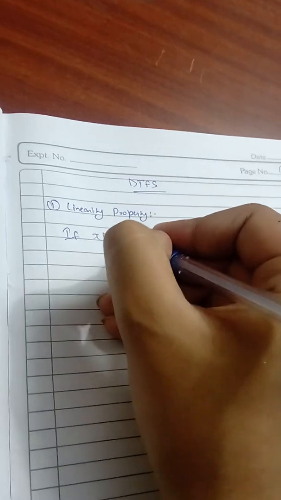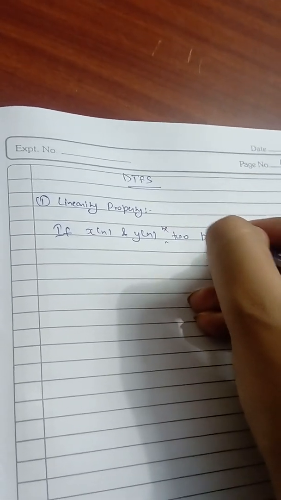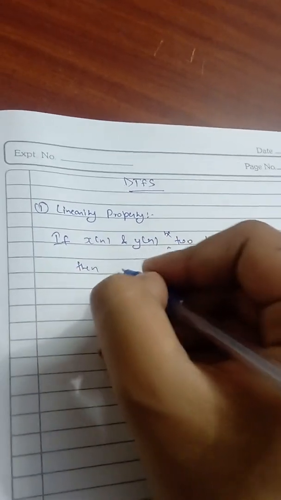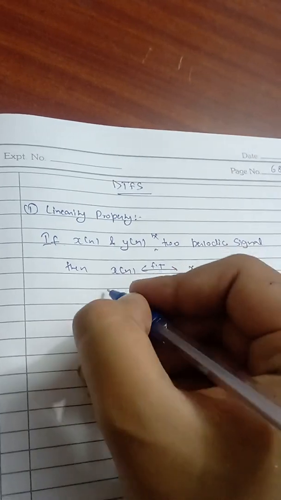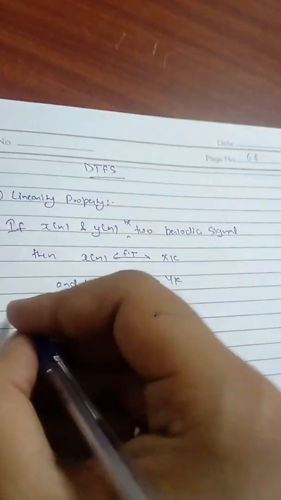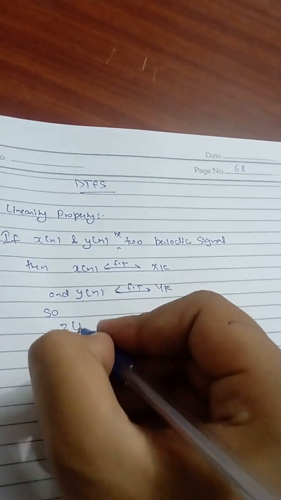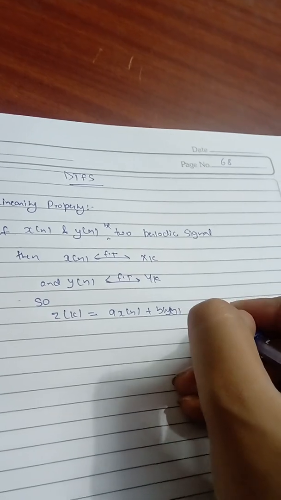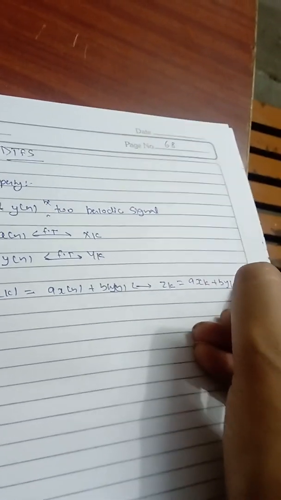If x of n and y of n be two periodic signals, then x of n has Fourier transform x of k and y of n has the Fourier transform y of k. So z of n is a x of n plus b y of n, which can be written as z of k equals a x of k plus b y of k.